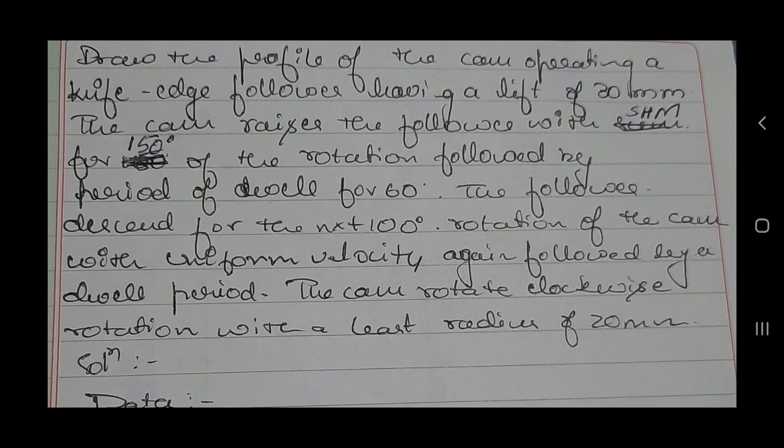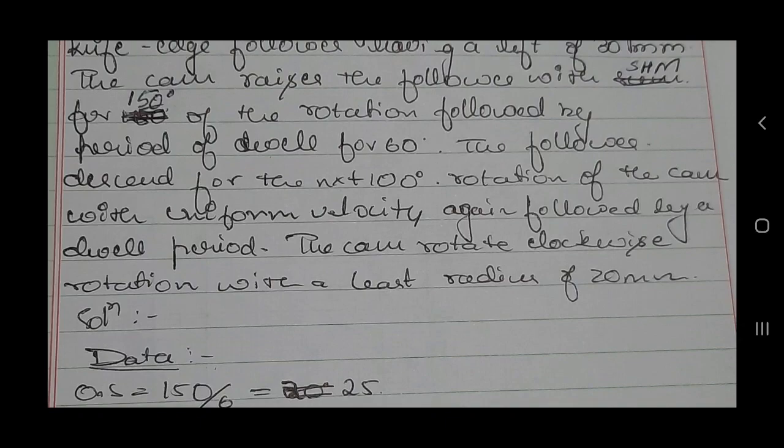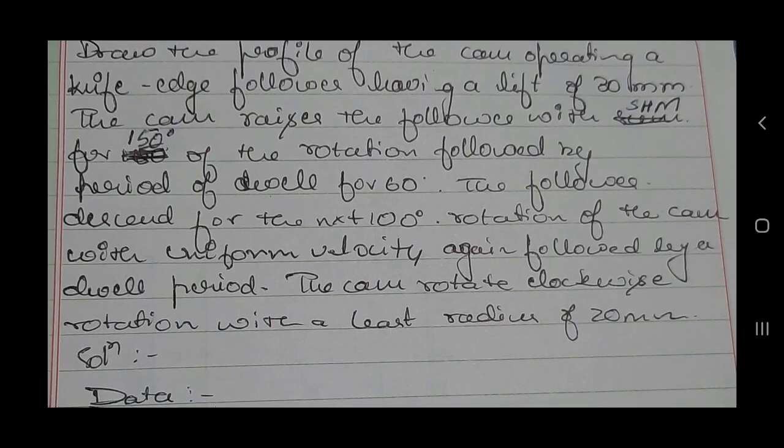While discussing that, I told you that the lift of the follower we always represent as S with respect to the cams. S is equal to how much? It is specified as 30 millimeter. The cam raises the follower with which type of motion did he mention? SHM, that is, simple harmonic motion.